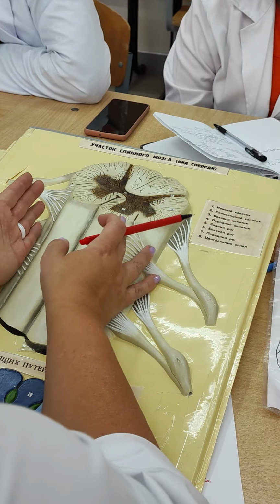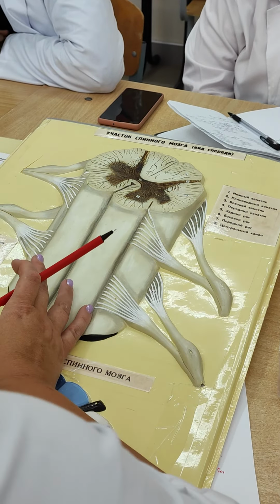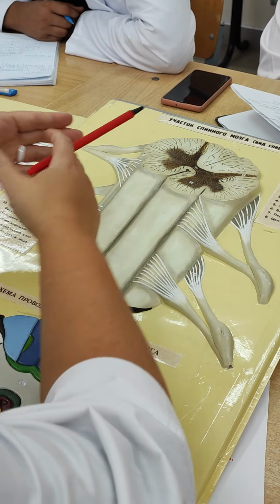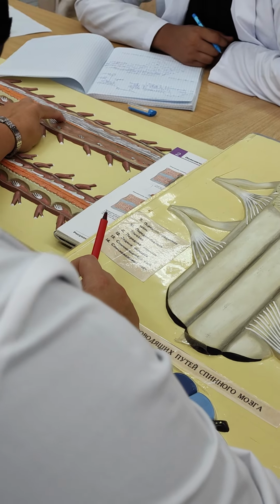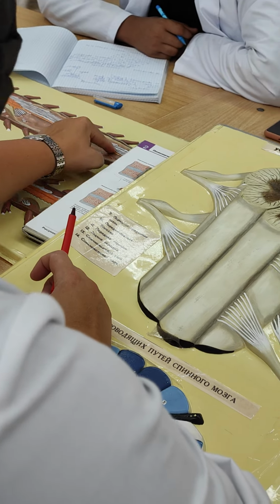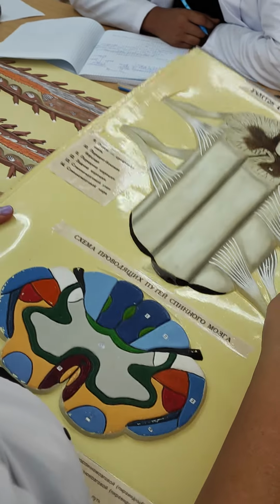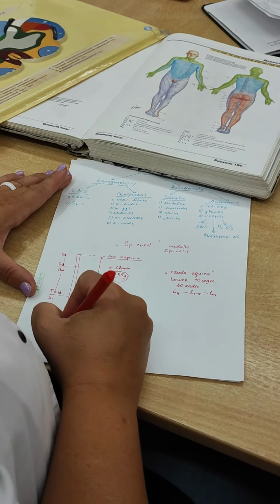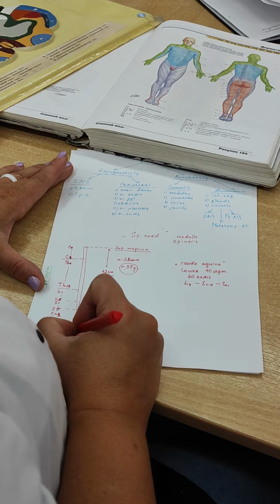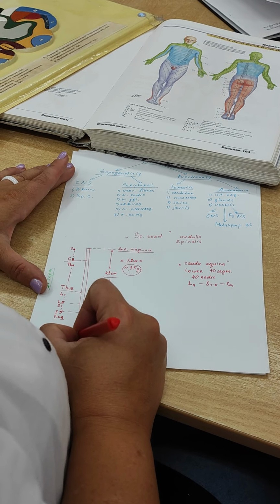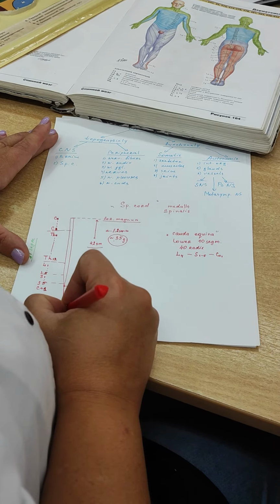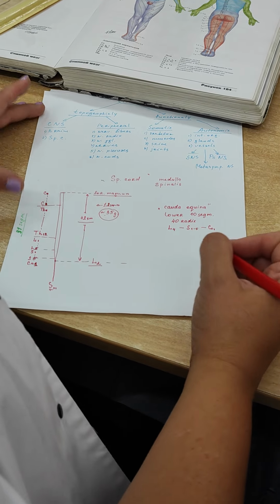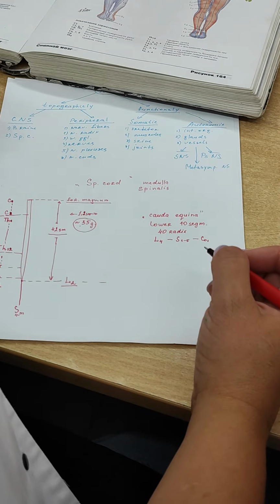So, the spinal cord terminates with the medullary cone. And that cone continues to the terminal filum, which connects or fuses near the periosteum of the second or third sacral vertebra.